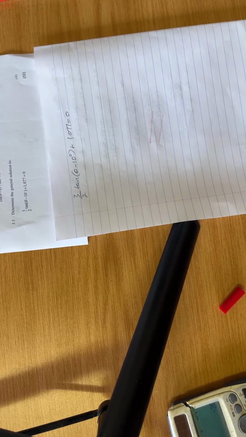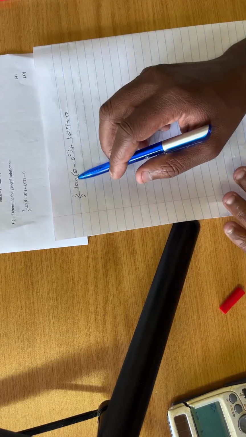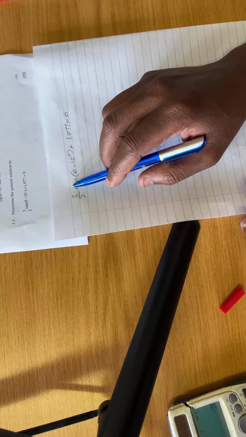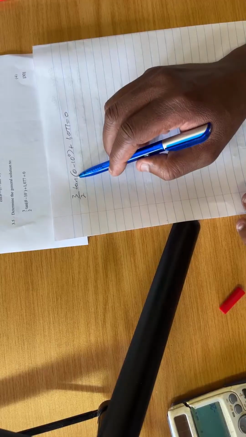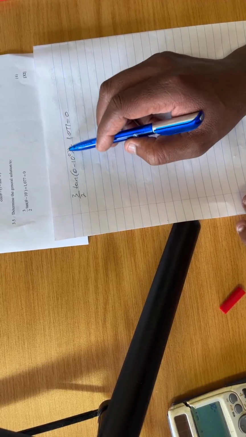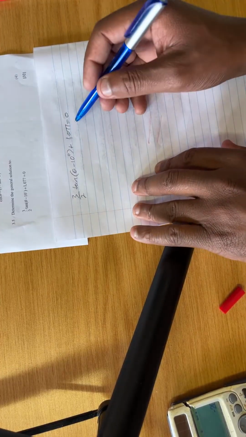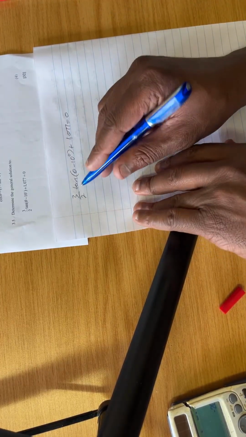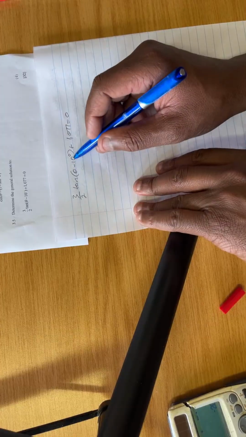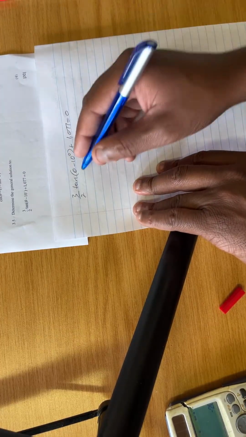All right, you need to make sure that you remain with 1 tan theta minus 10 degrees on your left hand side. So in this case now, let's make tan theta minus 10 degrees the subject of the formula.